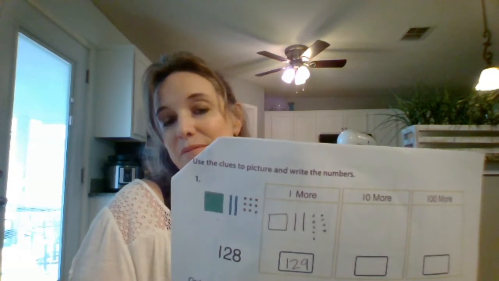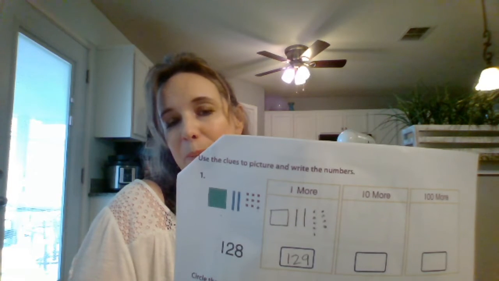Yes, 1 more would be 129. So let's see if we can draw that. A plate of 100, 2 tens, 1, 2, 3, 4, 5, 6, 7, 8, and 1 more makes 9. Okay? Draw that on your paper.